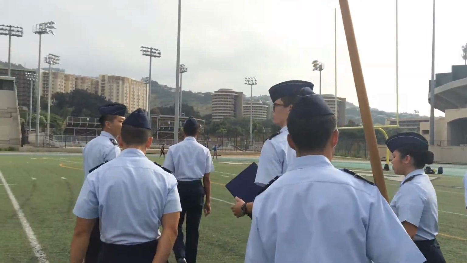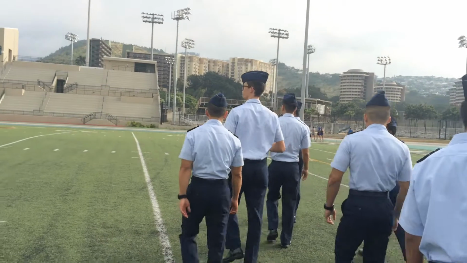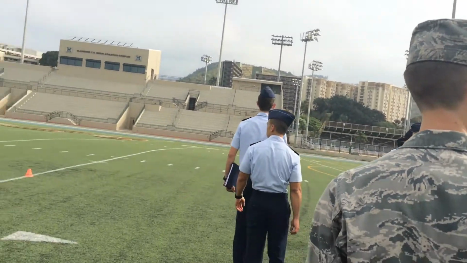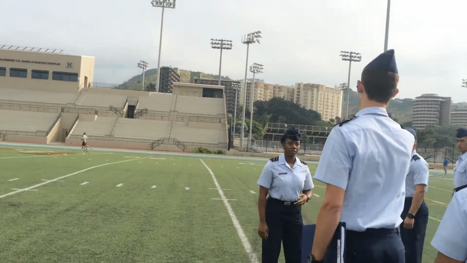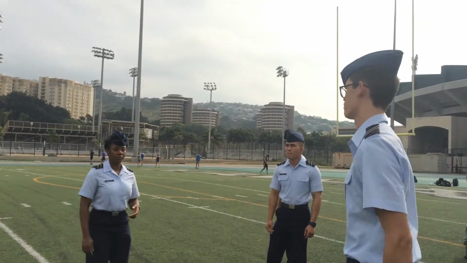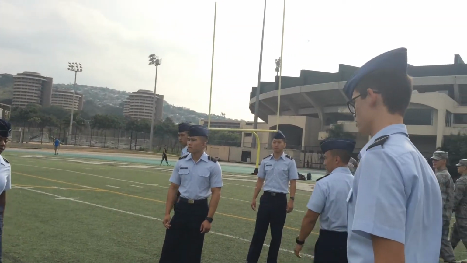Watch out for the track team. If you follow me in here, we'll form up right here, and then we'll march that way. So if you stand right here.